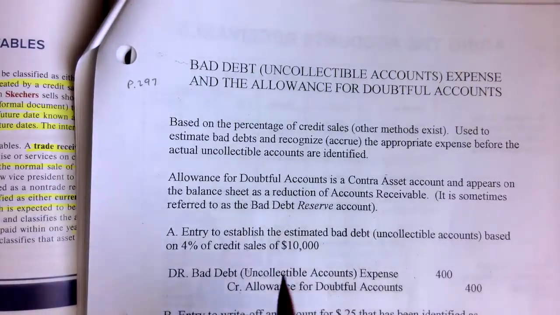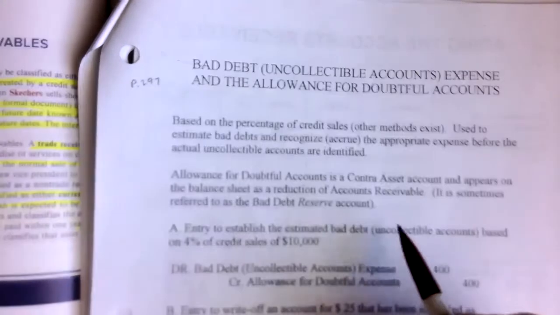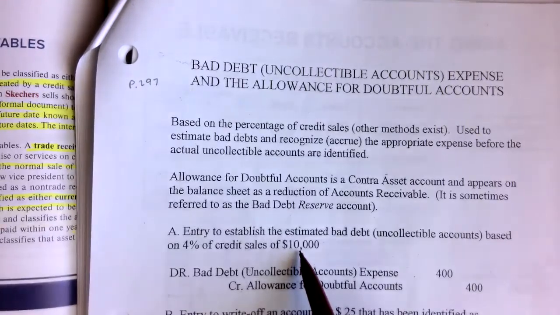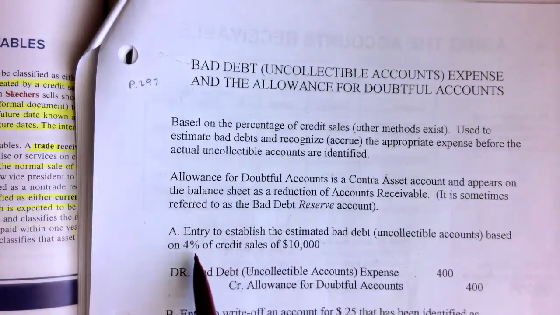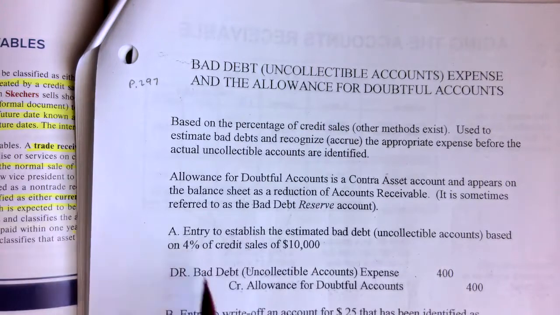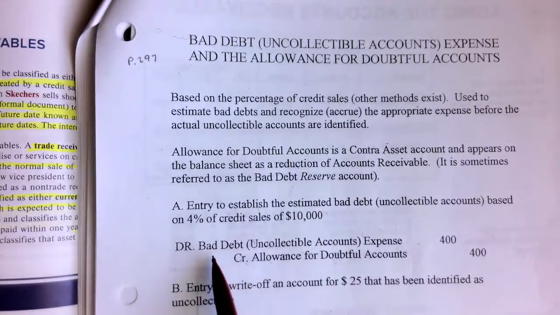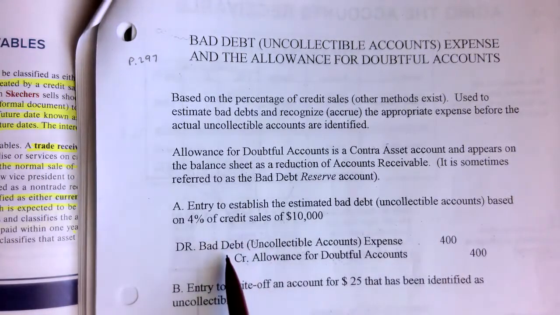So in this example, we have $10,000 of accounts receivable, but we know based on history that we're not going to get paid for 4% of those. So we're going to have to record $400 worth of bad debt expense.